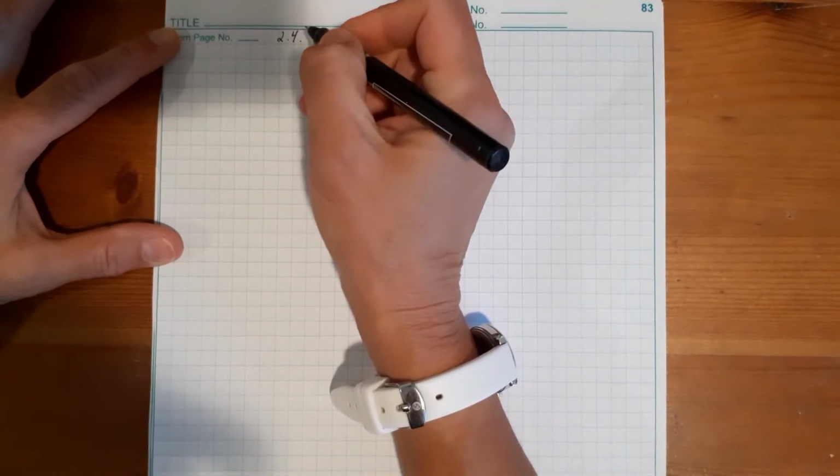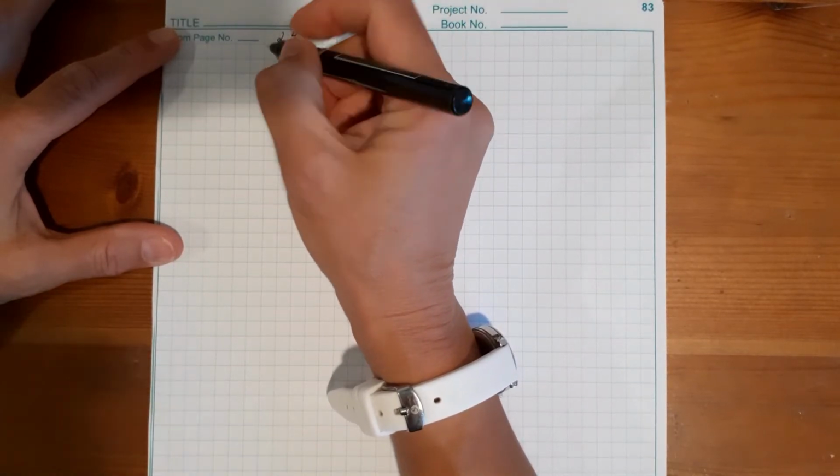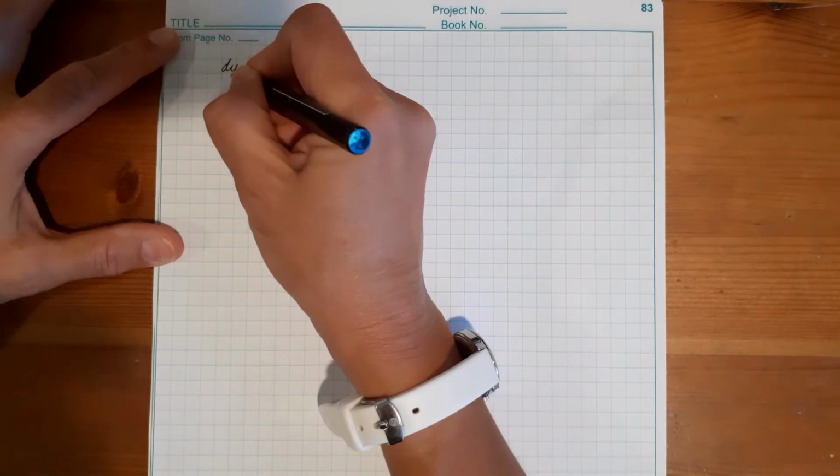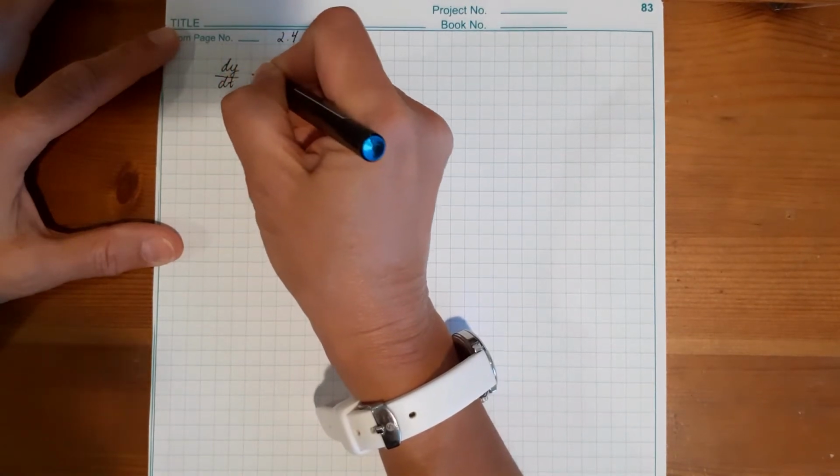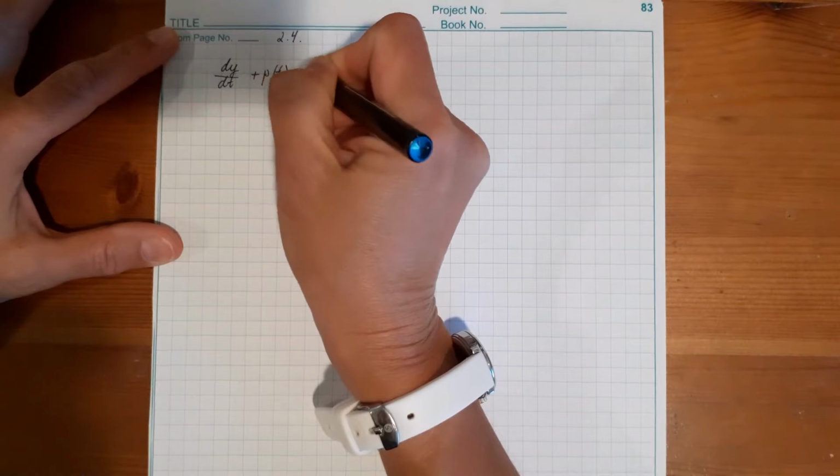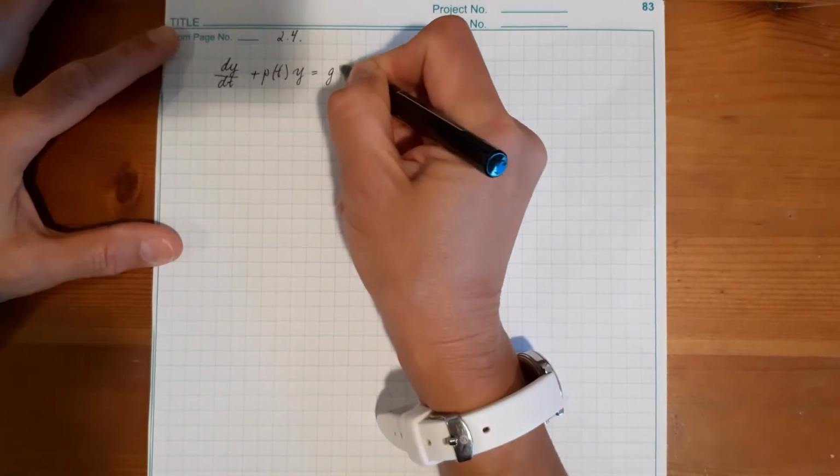2.1 we got a formula for solving a differential equation which looked like this: dy/dt plus p of t y equals g of t.